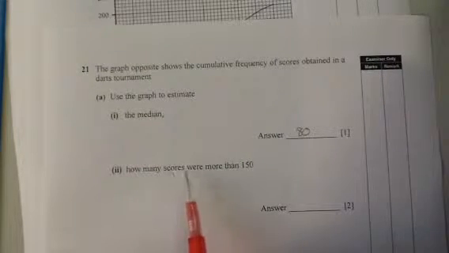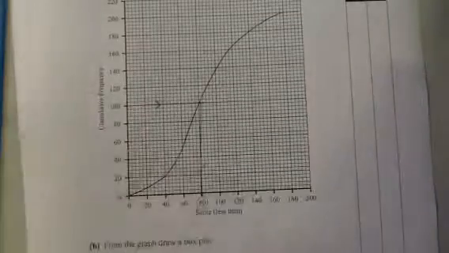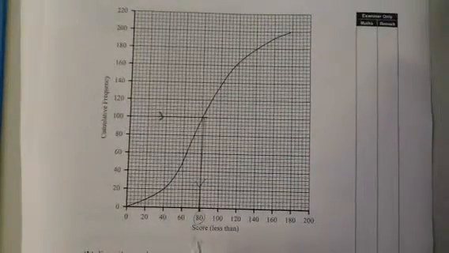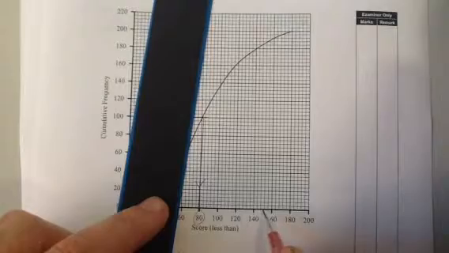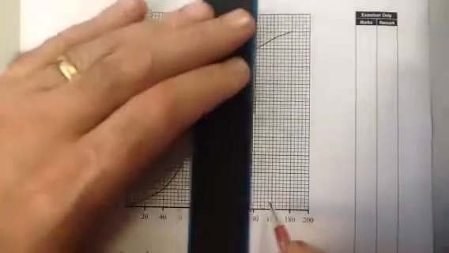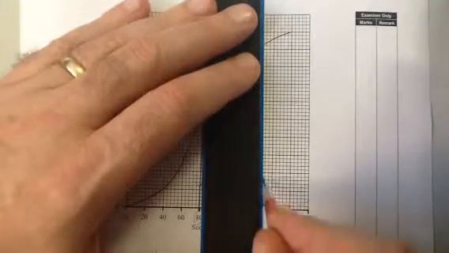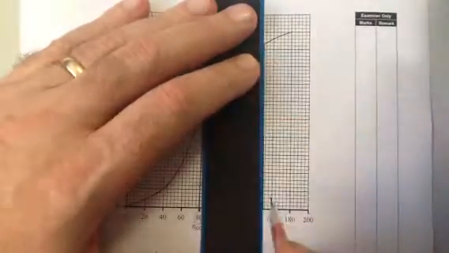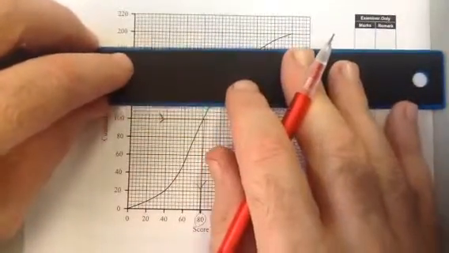Now, second part of the question: how many scores were more than 150? Now, a cumulative frequency graph gives you scores less than, so we can use this to find out how many scored less than 150. Now 150 is going to be exactly halfway here, so we've got to be careful and go up the middle of this square. That's 150. Okay, and then we can see it meets the graph just exactly here.